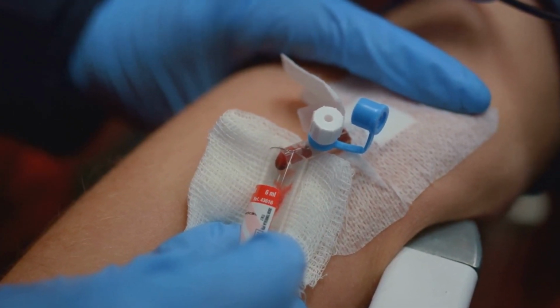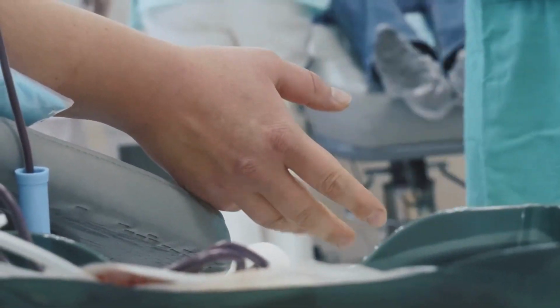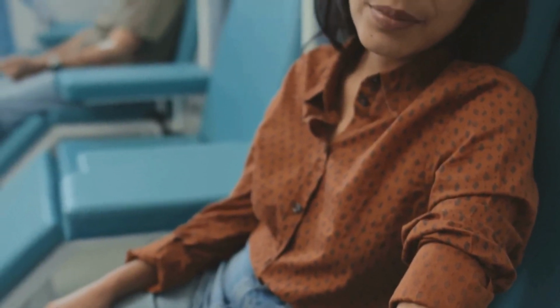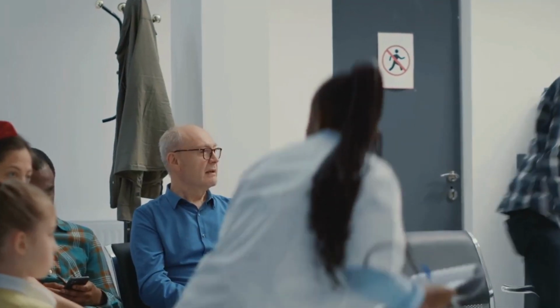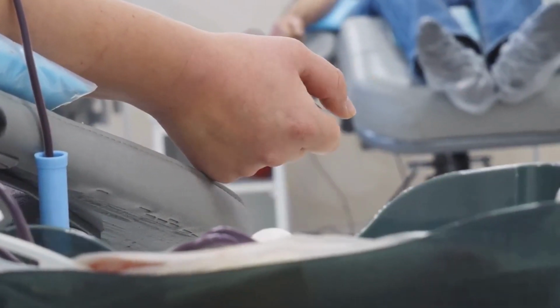Blood donation stands as a testament to our shared humanity, a bond that unites us all. It's an act that requires no special skills, just a willingness to help others. A pint of blood may seem insignificant to the donor, but for someone fighting for their life, it's priceless. So next time you think about donating blood, remember, your contribution could save a life.